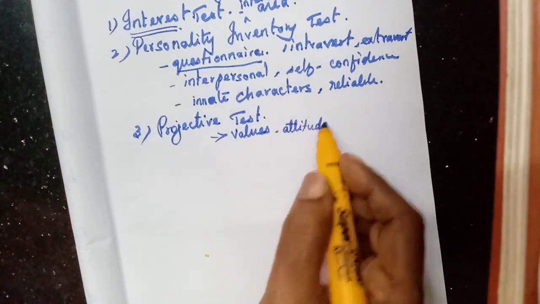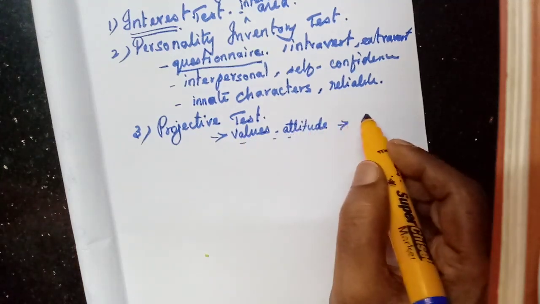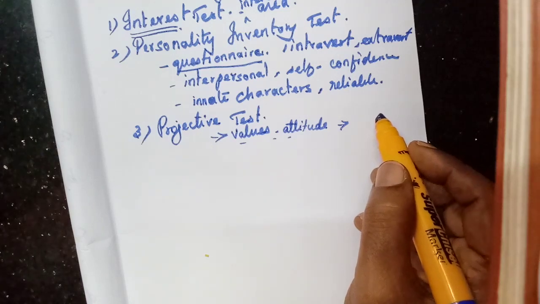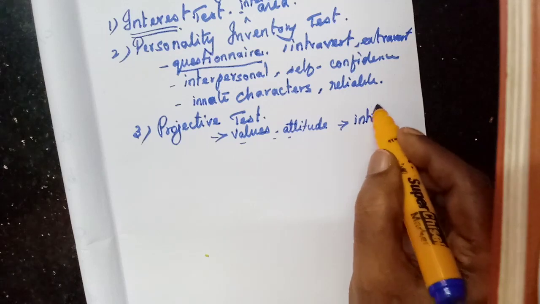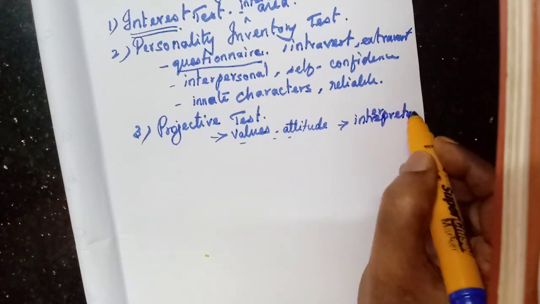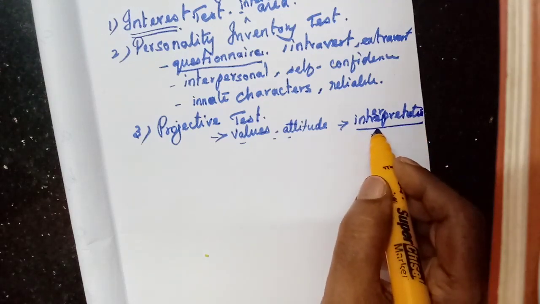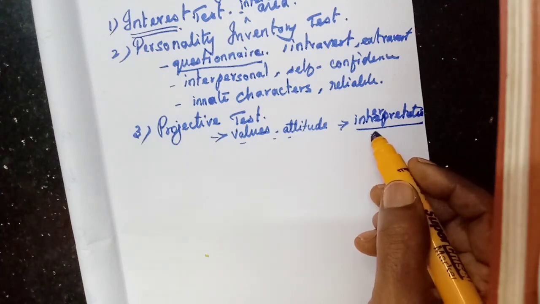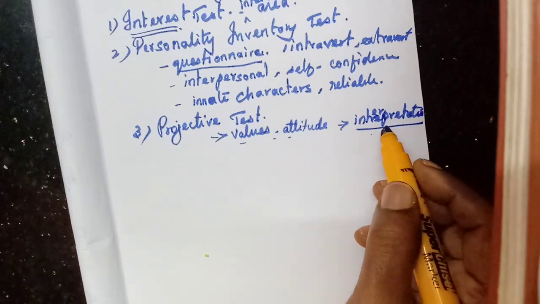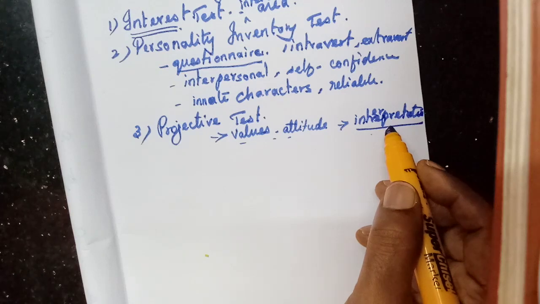Everything will be understood by the explanation of their interpretation. They will show one picture and ask them to narrate what you see, what do you think. So the person will say many sentences, and from that they will understand how that person narrates about an incident.